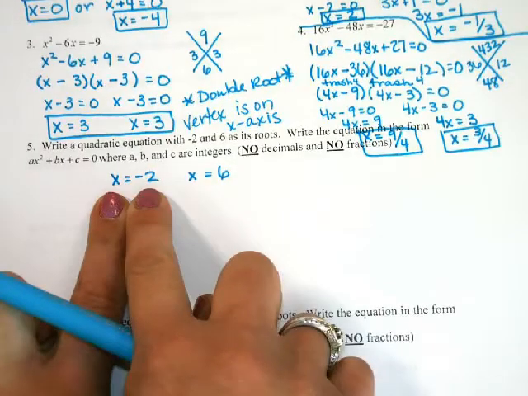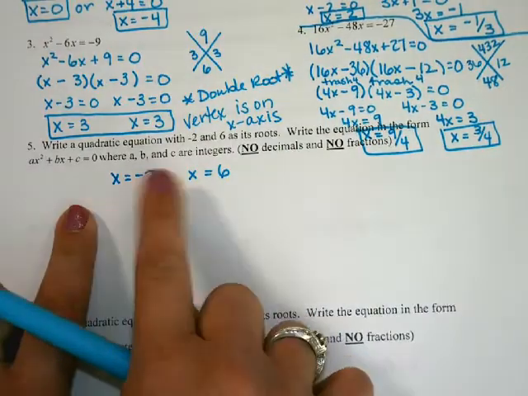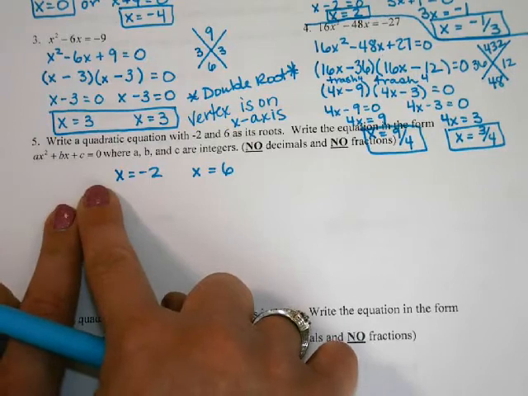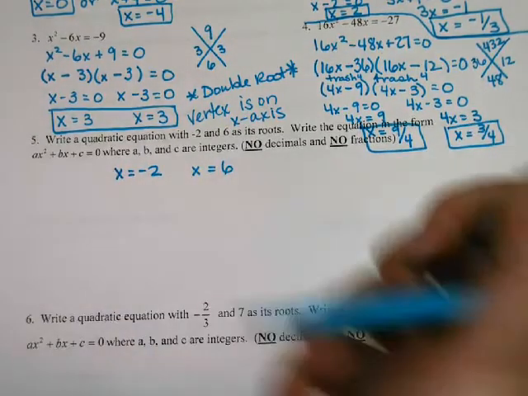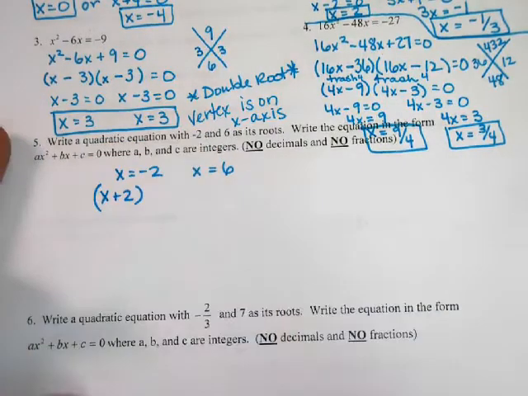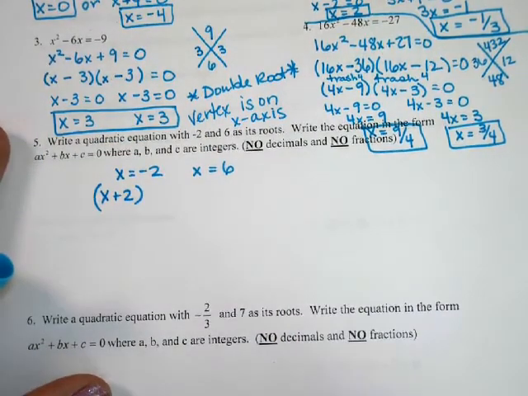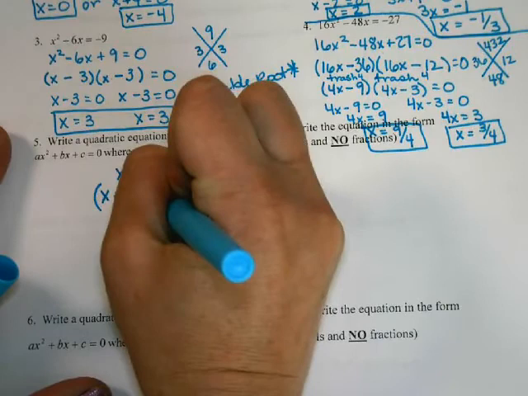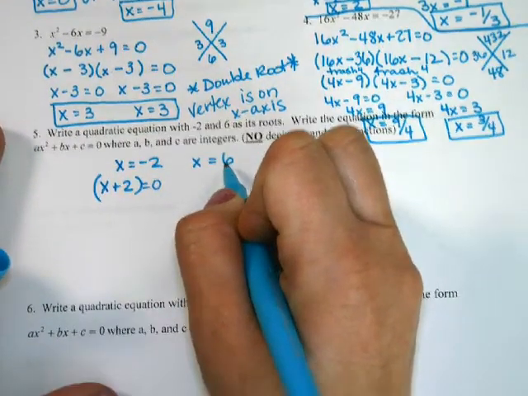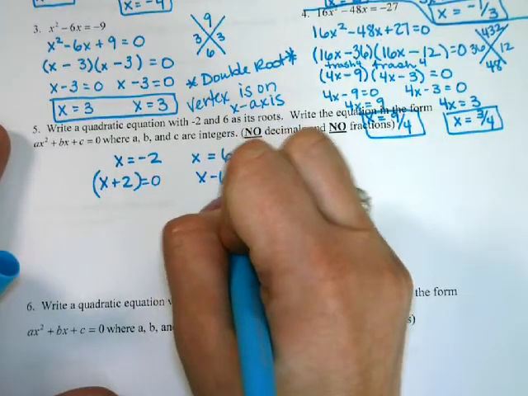Okay, so let's move this to the other side of the equal sign. Let's set it equal to 0. So if I move this to the other side, what do I get? X plus 2, right? And technically it equals 0 at the moment. And what happens if I move the 6 to the other side? X minus 6 equals 0.